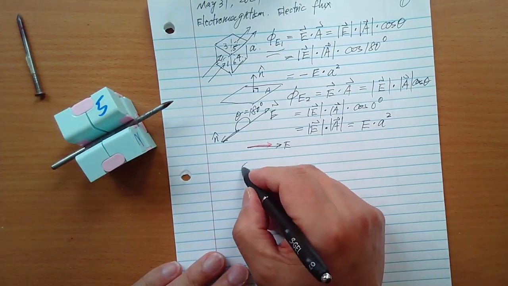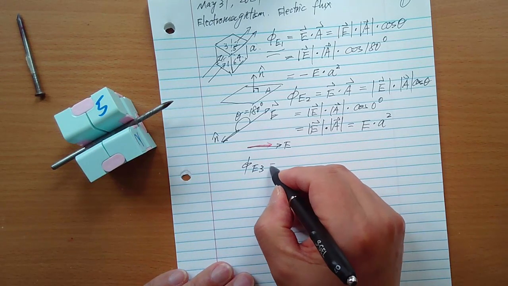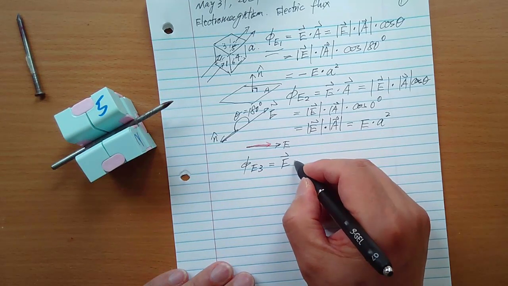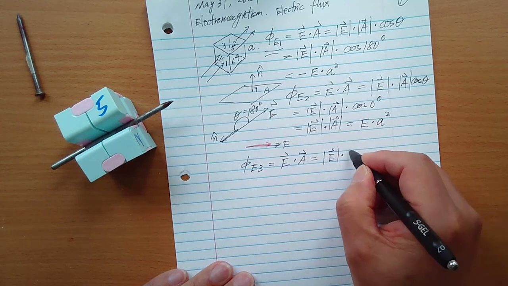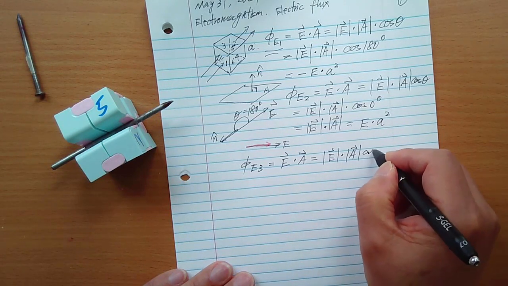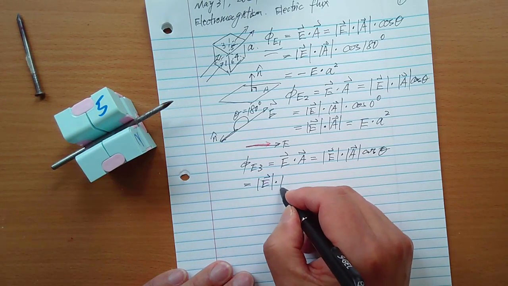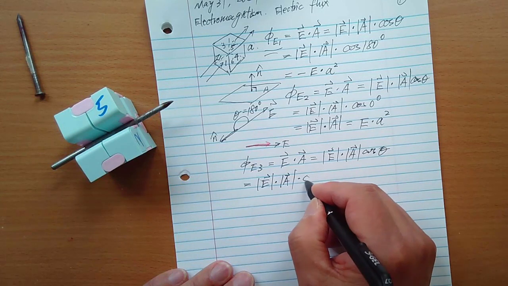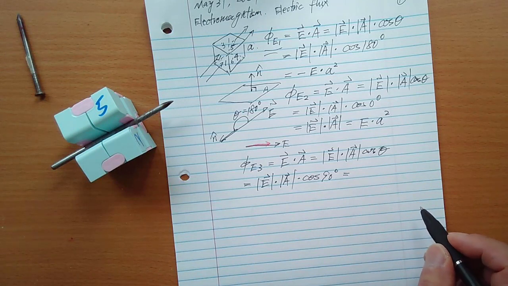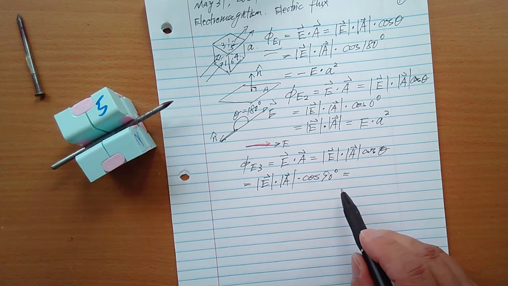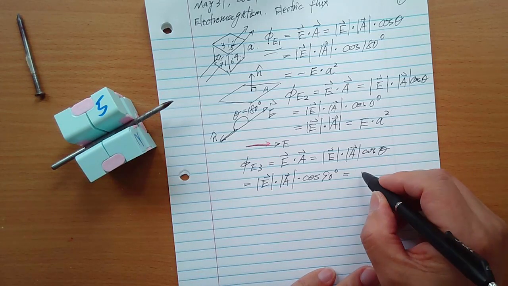So phi E3 equals E dot A, which equals the magnitude of E times the magnitude of A times cosine 90 degrees. We know sine 90 degrees is 1, but cosine 90 degrees is 0, so that is 0.